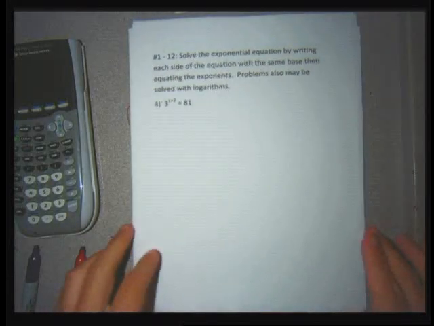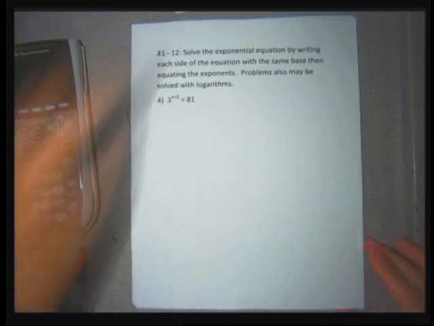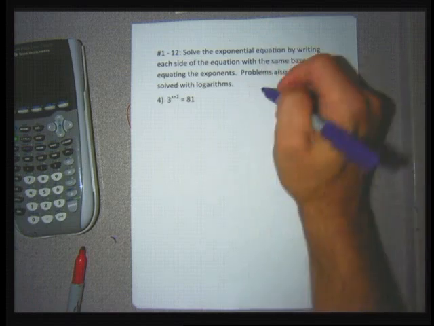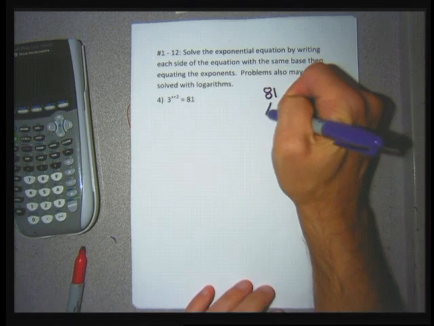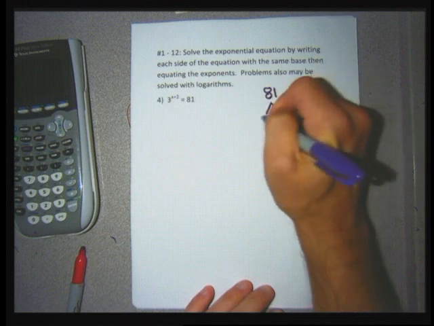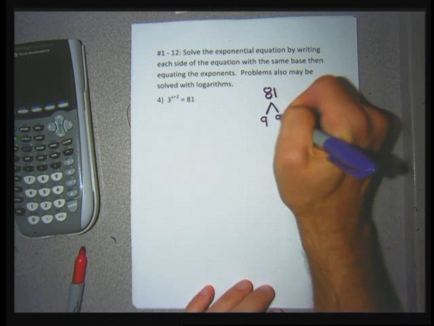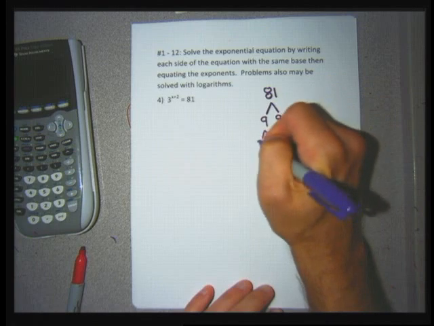4 is similar. If I can write both sides as 3 to some power, I'm way ahead of the game. So I'm going to try to do that with 81. I'm going to make a prime factor tree for 81. 81 is 9 times 9. Each of the 9s is 3 times 3.